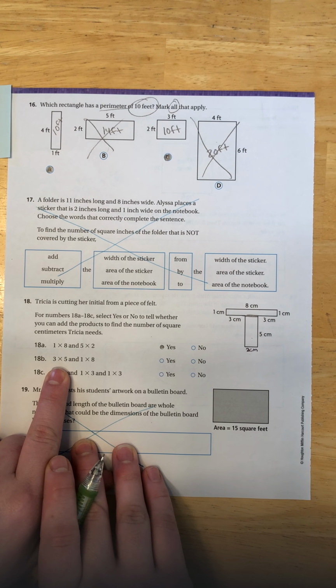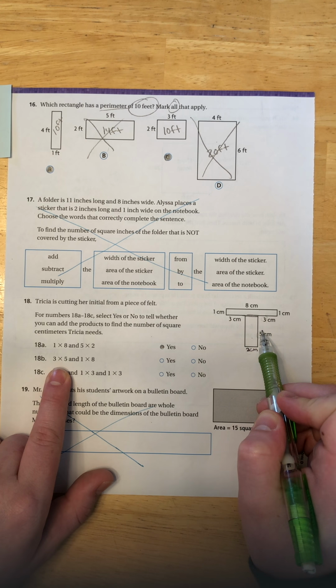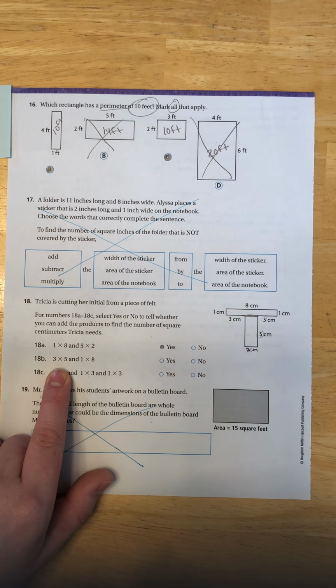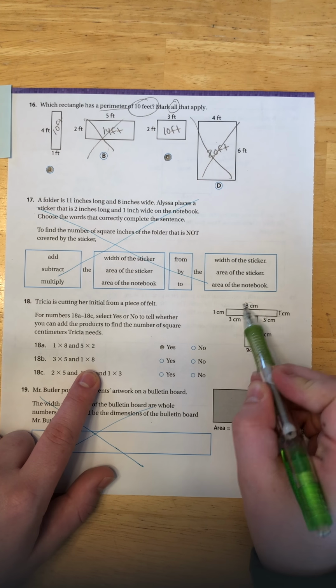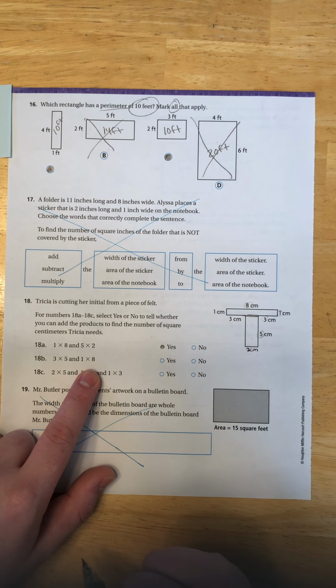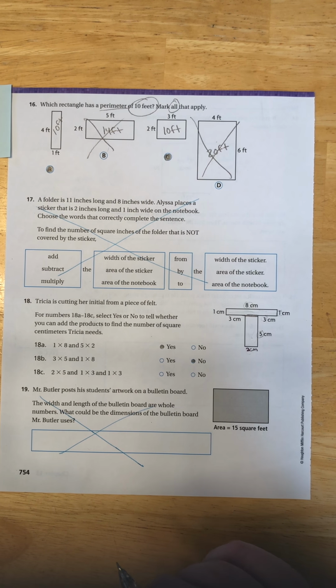B, 3 times 5. She got a 3 here and maybe a 5 here, but those aren't even part of the same rectangle, so I'm not sure that's going to work. 1 times 8 would work for this rectangle, but 3 times 5 would not work for that one. That would be a no.